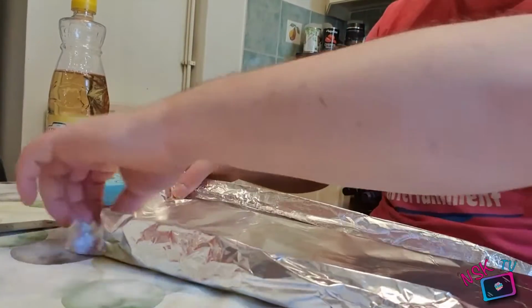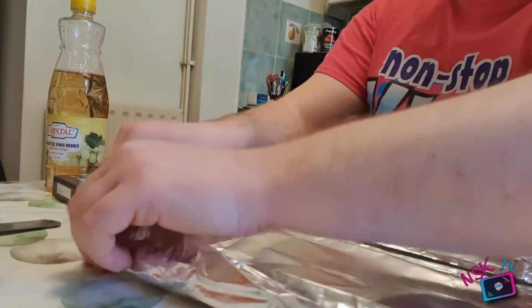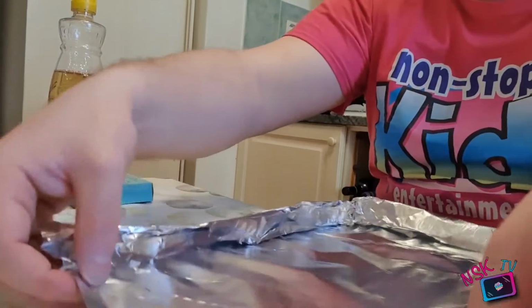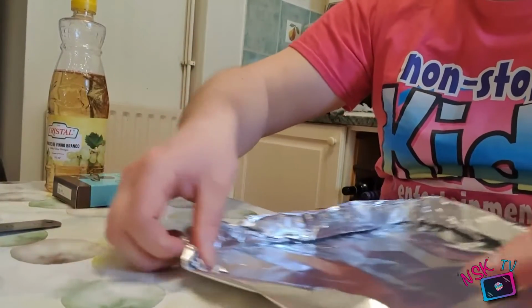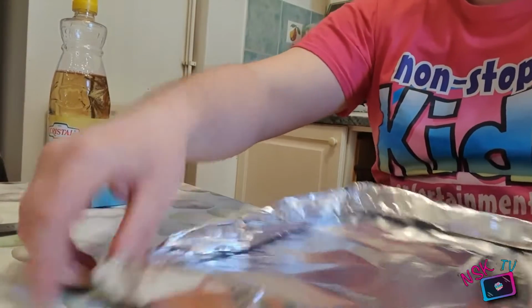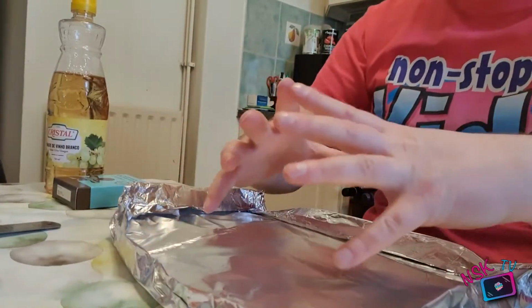Now if this was real magma, it would basically just melt all of this. But because we're not using real magma, we're not using real lava, it doesn't actually matter. So this is going to be our protective base catcher for all of the volcano. There we go.